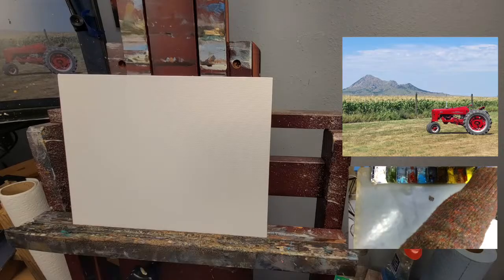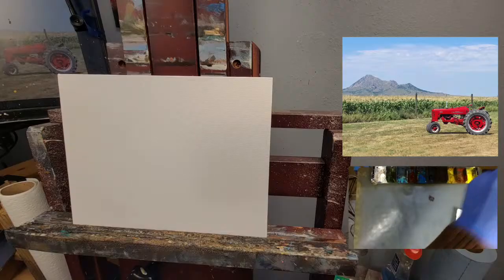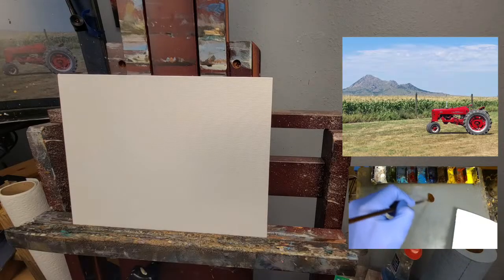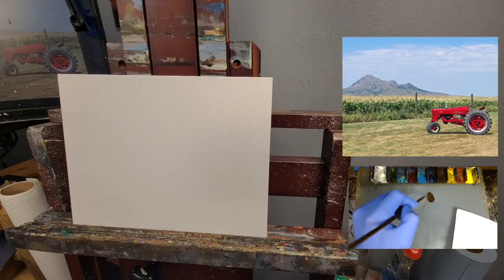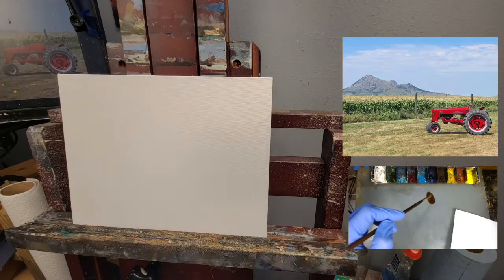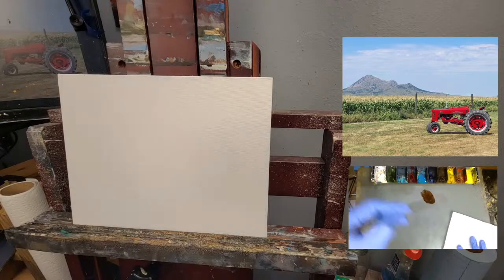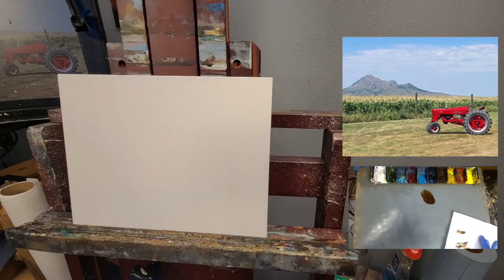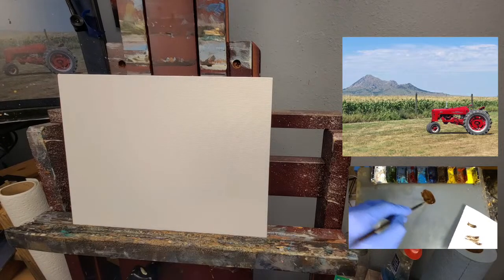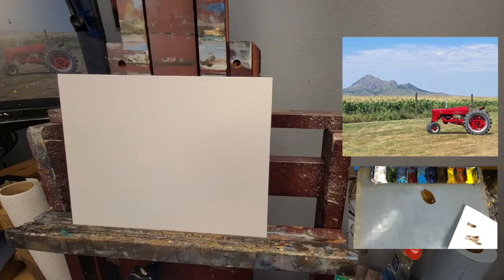I will take a little bit of odorless mineral spirits and thin down this paint. This is a burnt umber that I can kind of draw in.